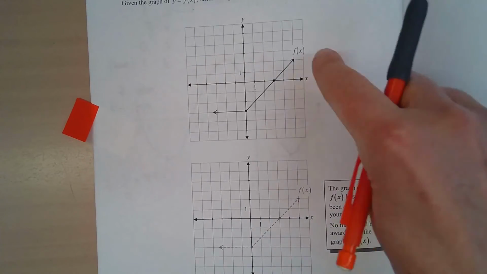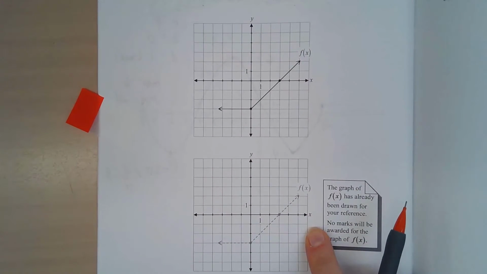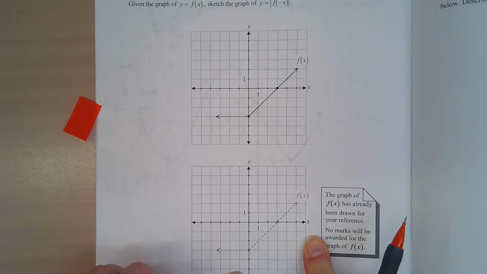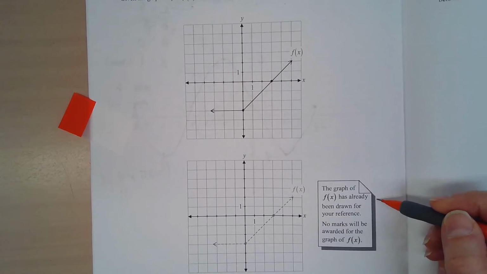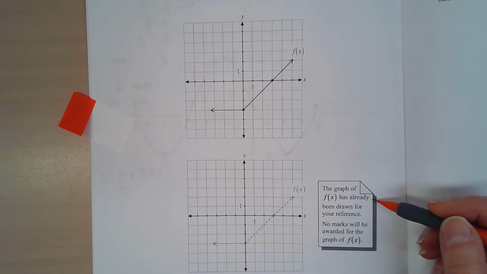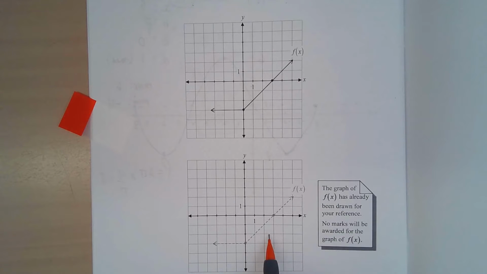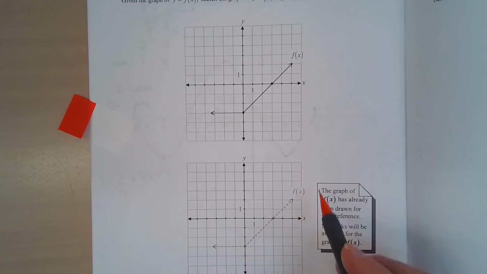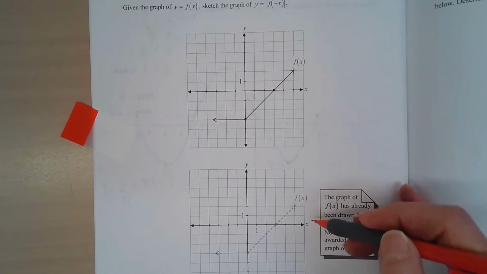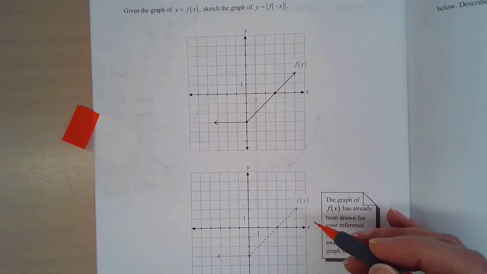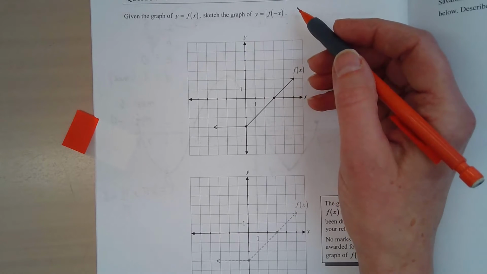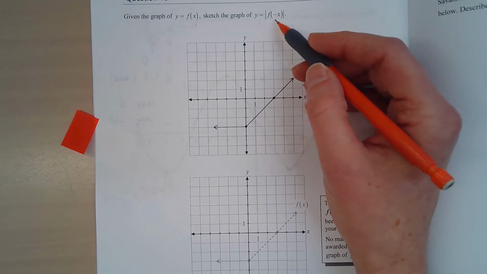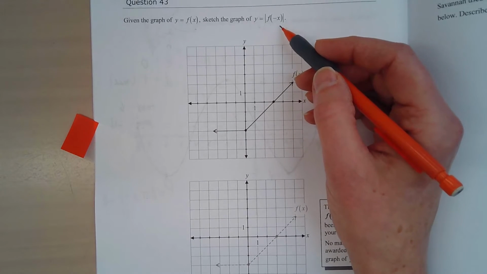But notice they give you a graph, and then right underneath they give you the same graph, just in dotted line. And they always have a little caption that says, the graph of f of x has already been re-sketched for you for your reference. So they're just getting you to look at this one. It's the duplicate graph. They want you to do your work here. So they say sketch the absolute value of f negative x.